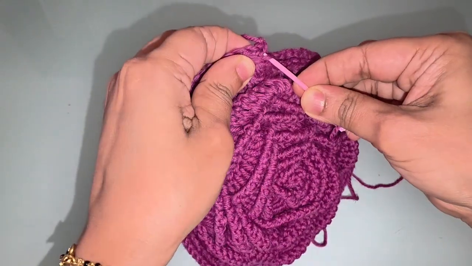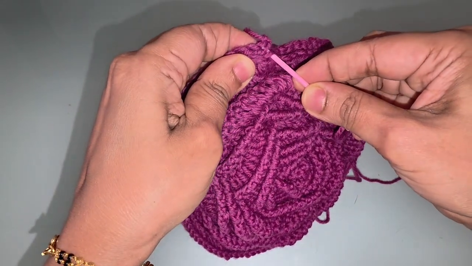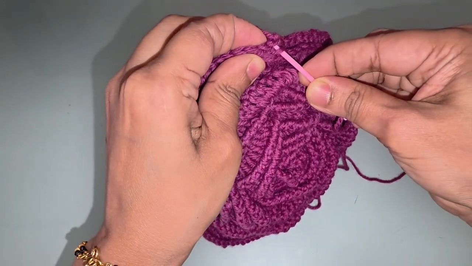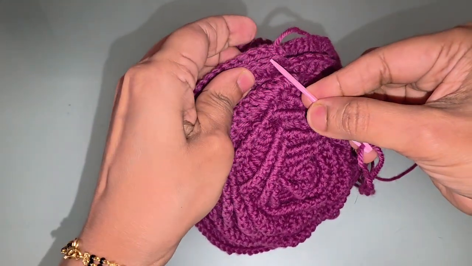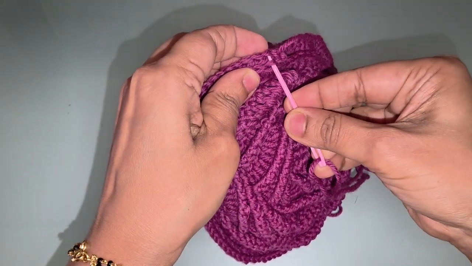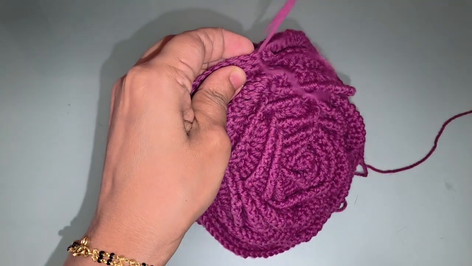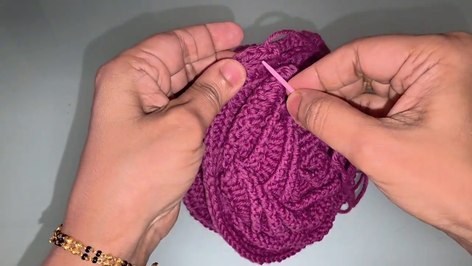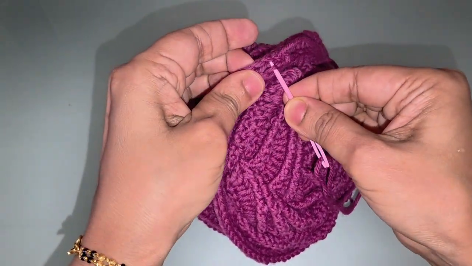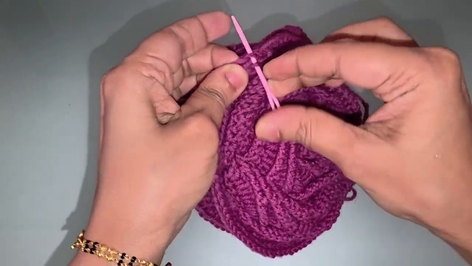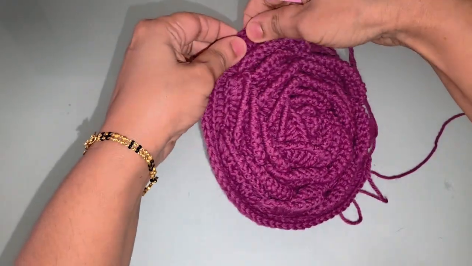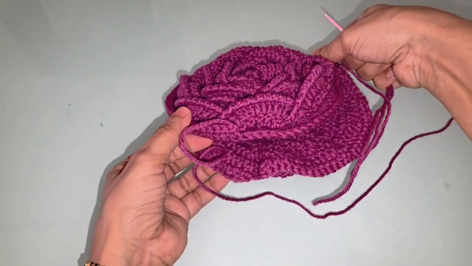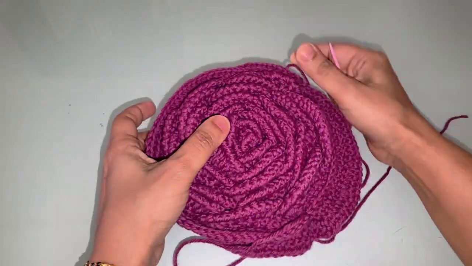One side's back loop and the other side's front loop, like this. Into each stitch we can add stitches like this. So we can sew all around.